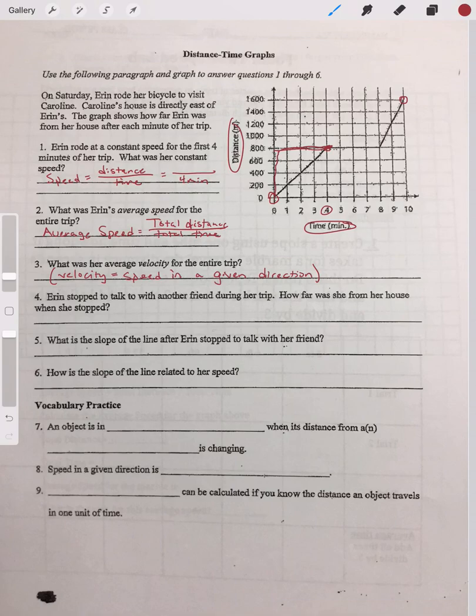Number 4 says, Erin stopped to talk to another friend during her trip. How far was she from her house when she stopped? So we just talked about when an object is stationary, the slope will equal 0. So use this information to identify where she was when she stopped to talk to her friend.